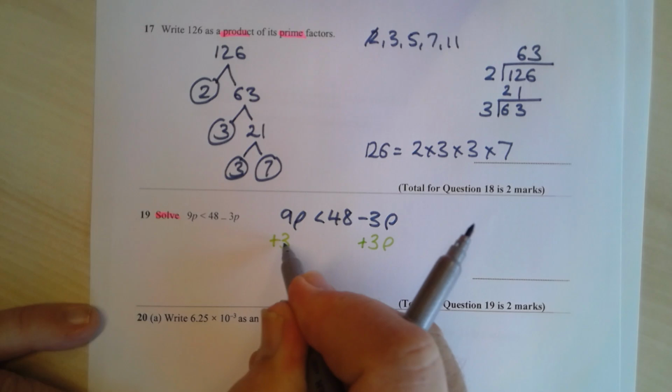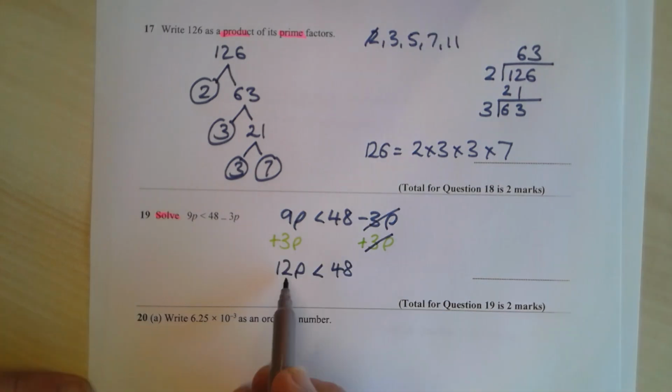So I'm multiplying the p by 12, so I divide out what the p is. I divide the 48 by 12 to get p is less than 4.